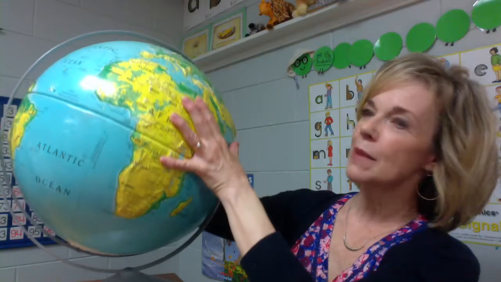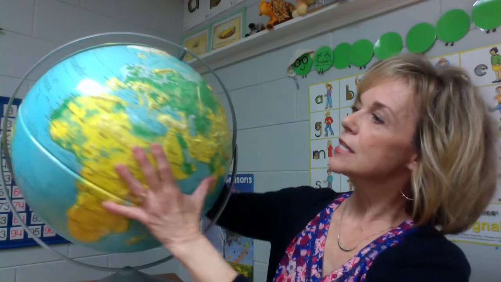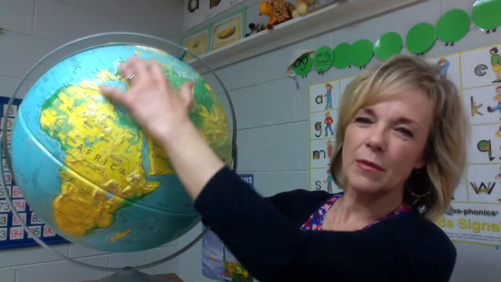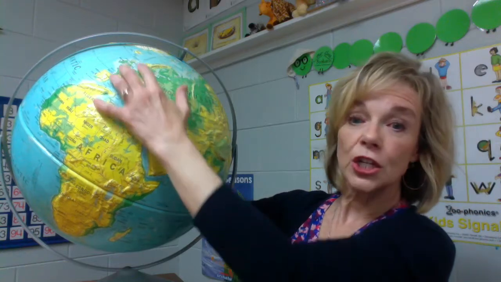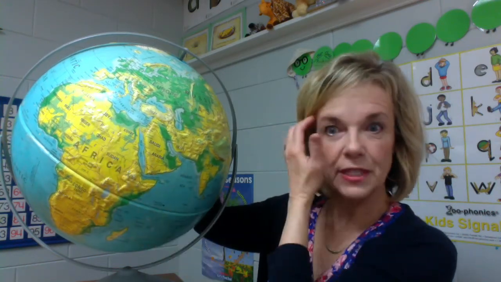Then we'll come up here to this smaller continent, not real small, but smaller, called Europe. Now there are lots of countries in Europe with lots of interesting things to see. But for our purposes, when we say Europe, we're going to think about a place in Europe that's very famous, and it's called the Leaning Tower of Pisa.